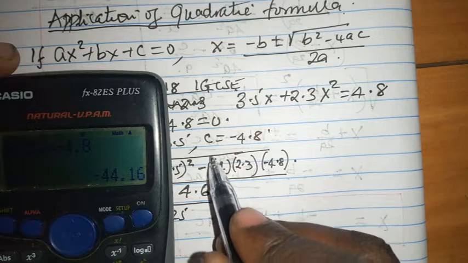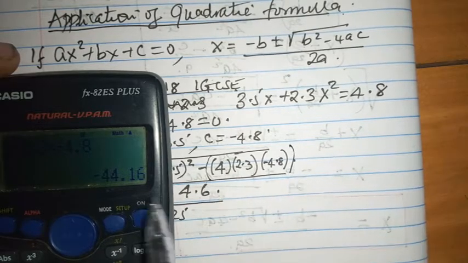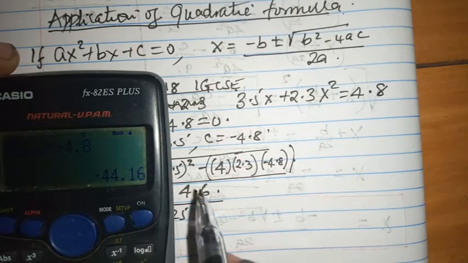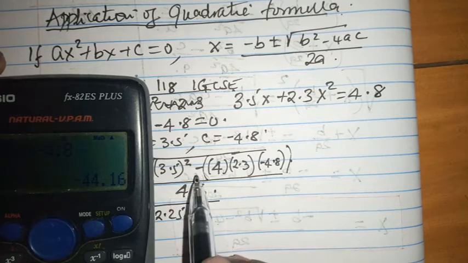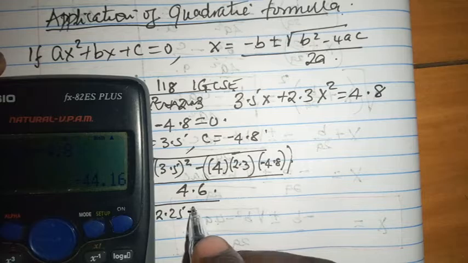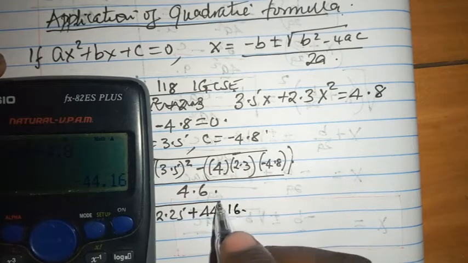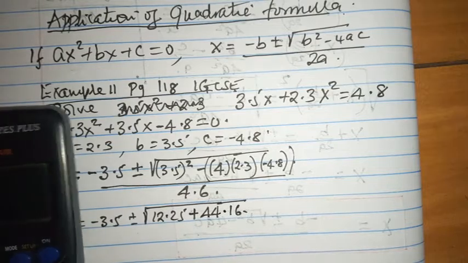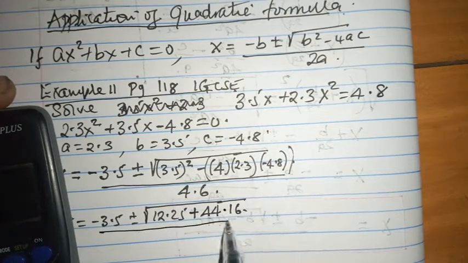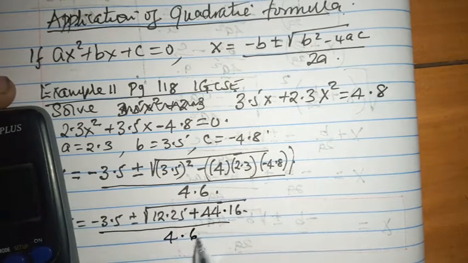The whole of this gives you minus 44.16. And because it is supposed to be subtracted, minus minus becomes plus 44.16. Everything now over 4.6.